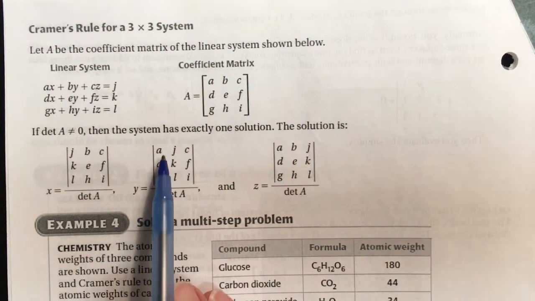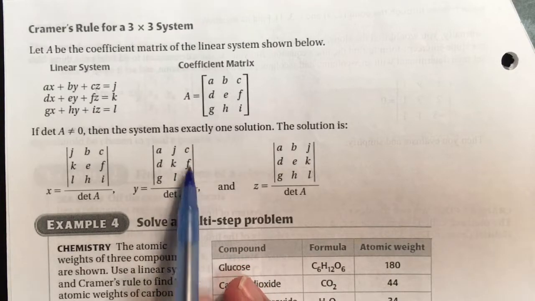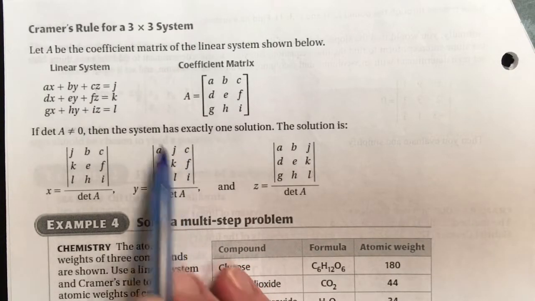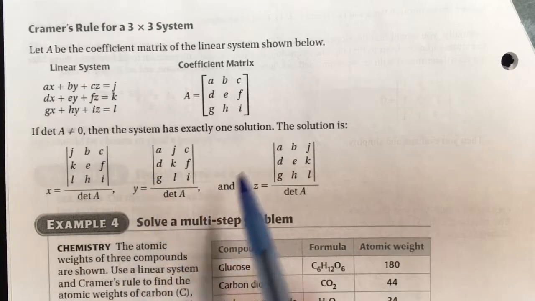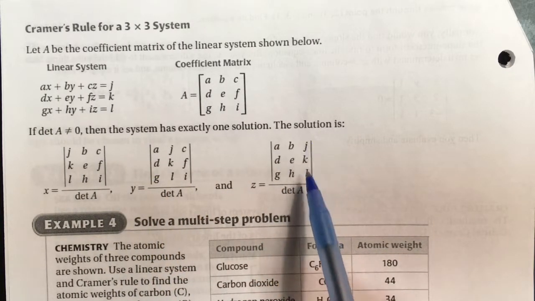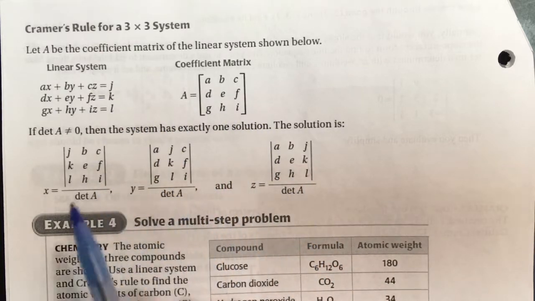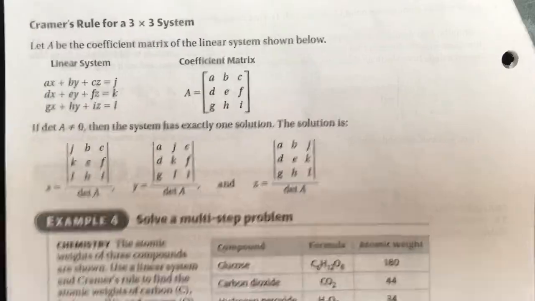For y, you keep the x coefficients and the z coefficients in place and replace the y's with the constants, again from here. And for z, you keep the x coefficients and the y coefficients, and replace the z coefficients with the constants. Again, everything is divided by determinant A, which you found above. Here goes number 32 from the packet. I've already got the numbers set up.